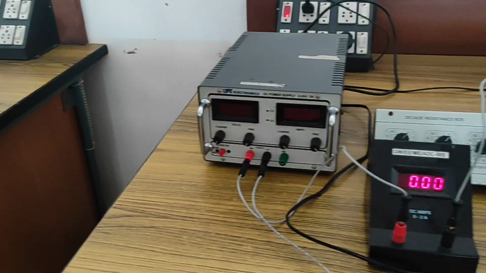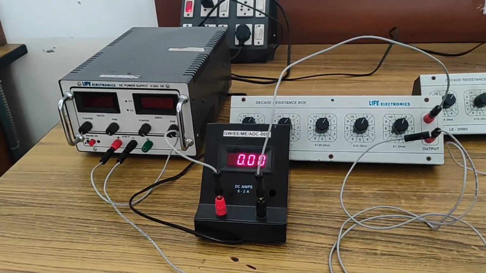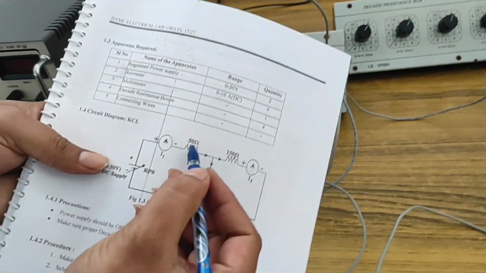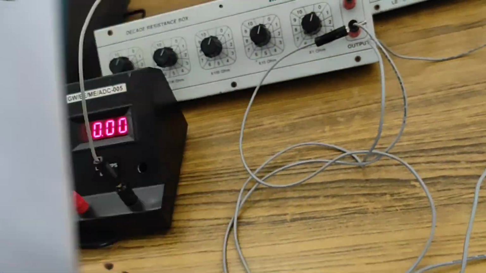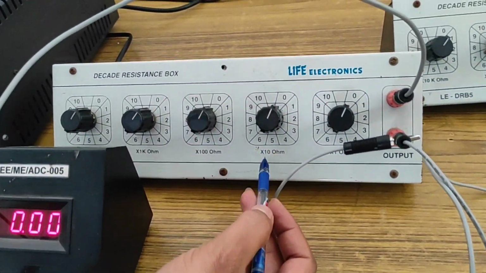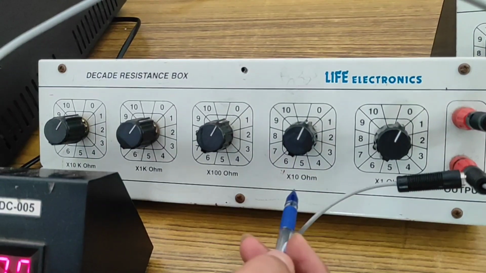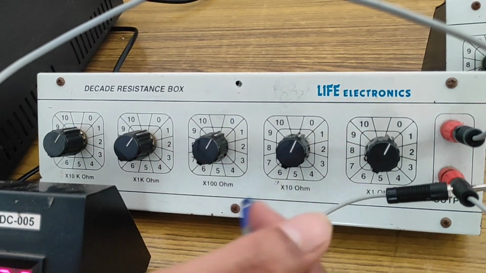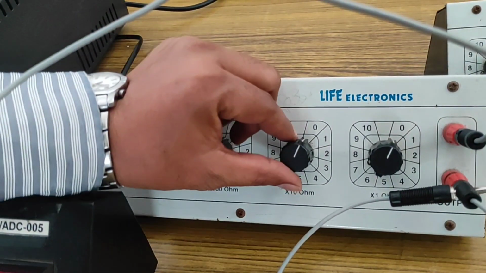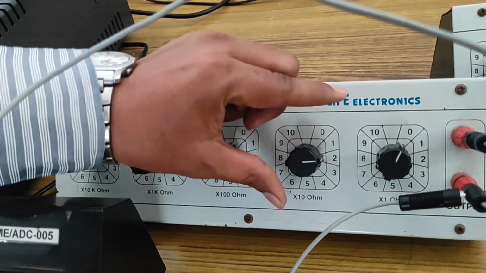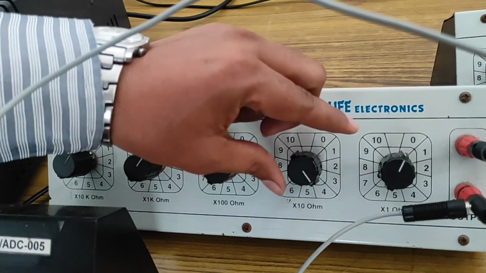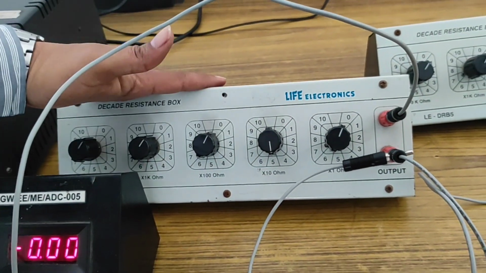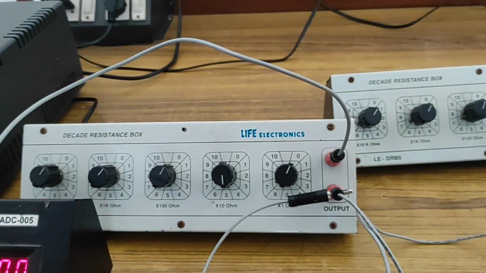Now we will set the resistance values according to the circuit parameters. R1 is 50 ohms. Now I am going to vary this knob, which is into 10. I'll make it 5 into 10: 1, 2, 3, 4 and 5. So 5 into 10, now the resistance value is 50 ohms.